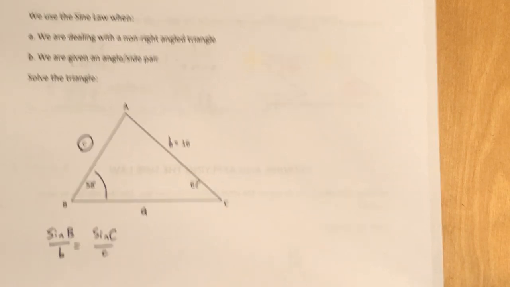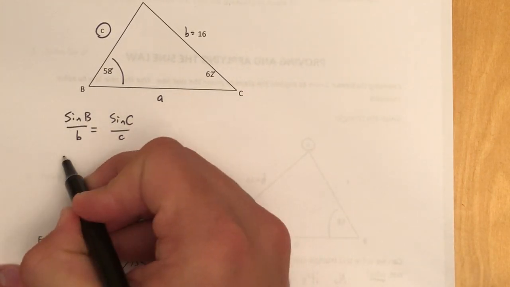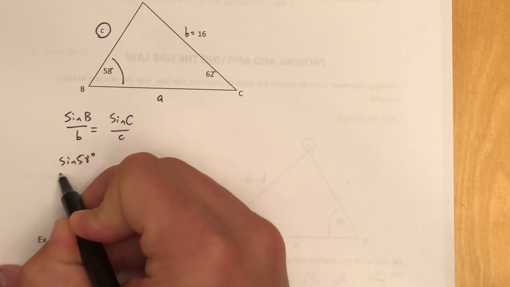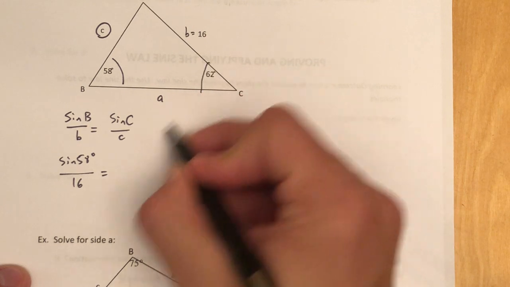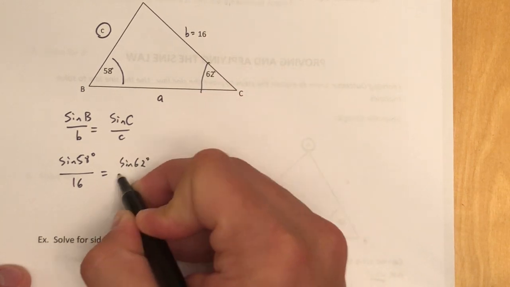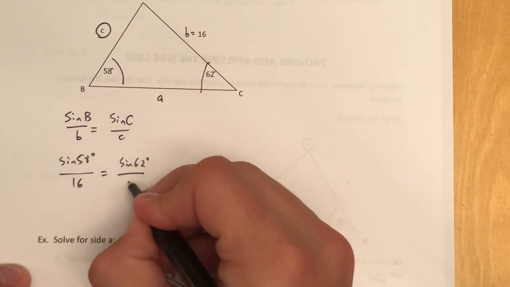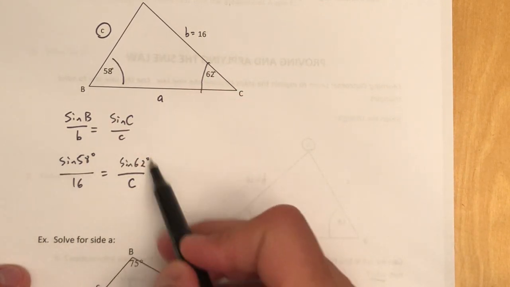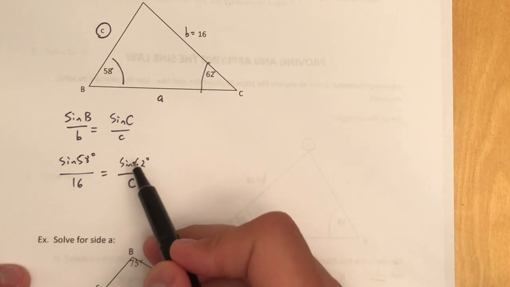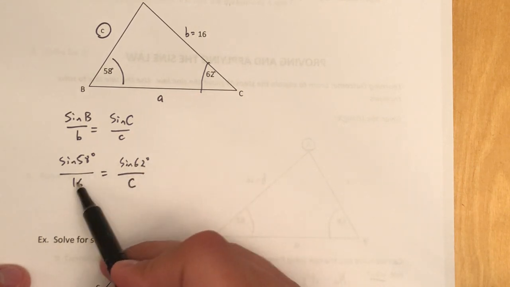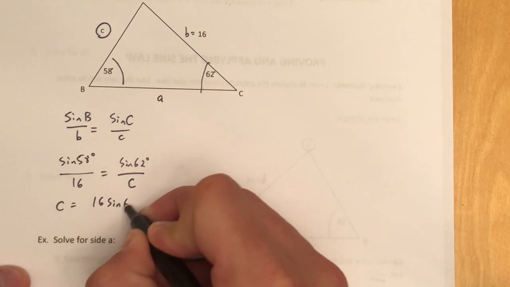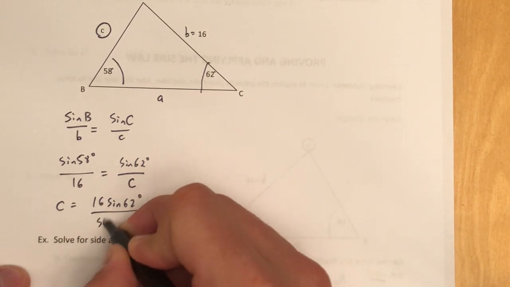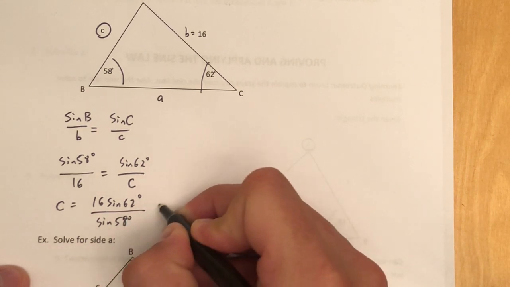So let's begin plugging in our values then. Sine B is the same as sine of 58 degrees. Side B is 16. Sine of C is this 62 degrees here, so sine of 62, all divided by C. Now, when you have two fractions, two ratios, you're going to cross multiply, then divide. So these are the two values that are across from each other, and then you will multiply them, followed by dividing this. So C will be equal to 16 sine 62, all divided by sine 58. Cross multiply, then divide.